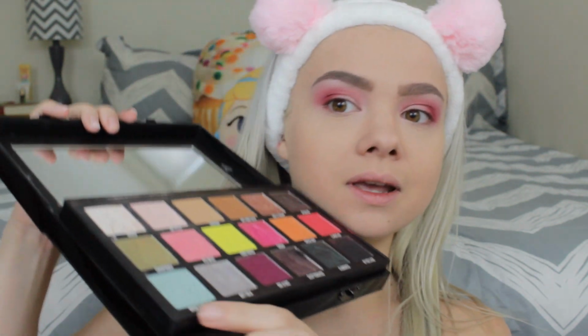Now we need to do the lower lash line, and I don't really know what to do. Because obviously the only color that we have not dipped into yet is the What's the Tea color, which is this turquoisey blue color right here. So I'm just trying to figure out where in my lower lash line I want to put that color.